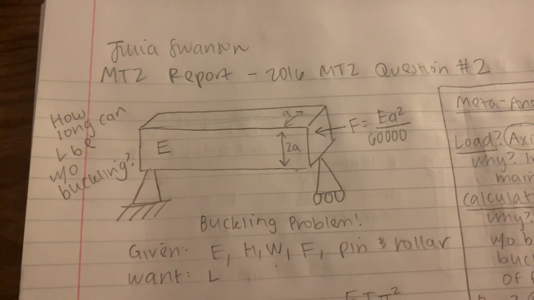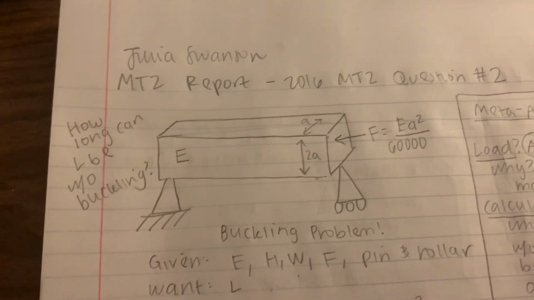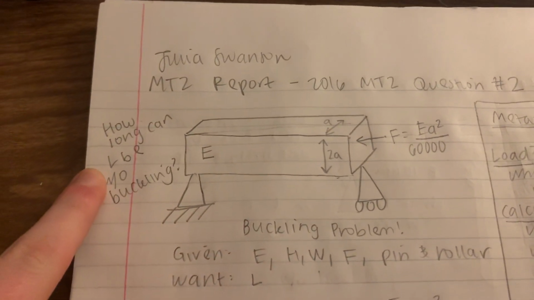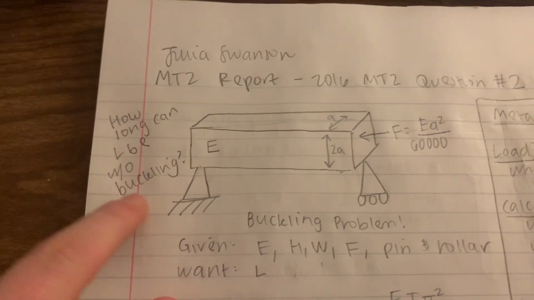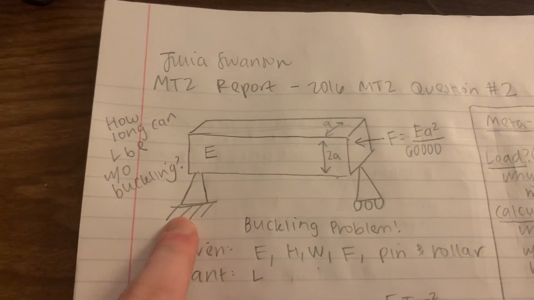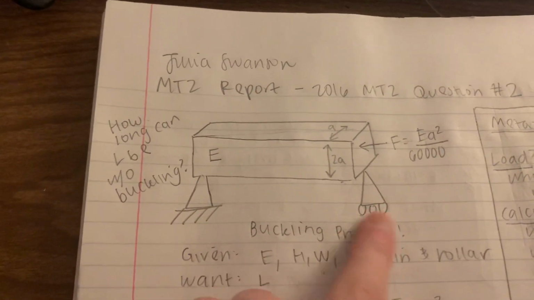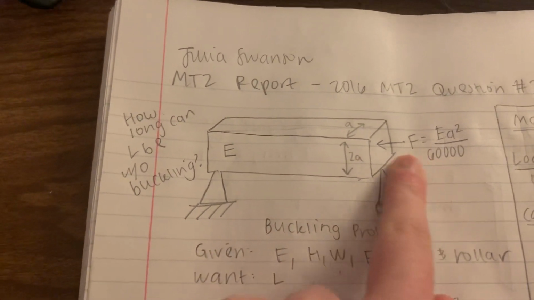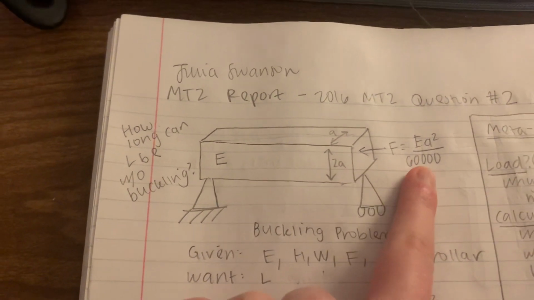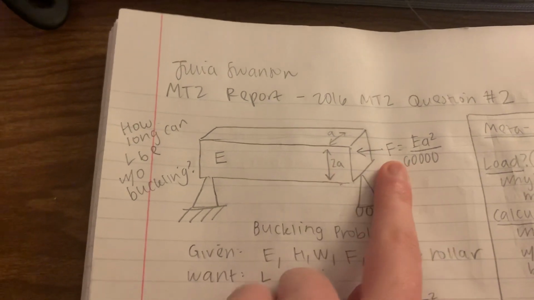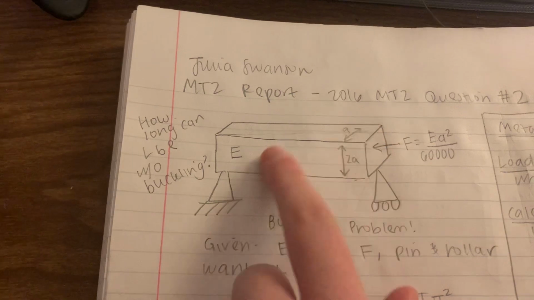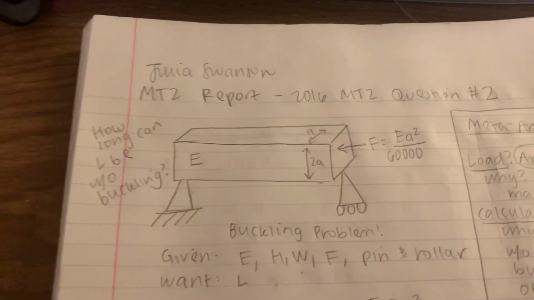Okay, to start this question, I drew a picture of the diagram given in the problem, and the question is how long can this beam be, length L, without buckling? There is a support, or a pin, at one end and a roller at the other end, and there's a force being applied at the right end, inwards towards the beam, with a known value. We also know the dimensions of the beam and the elastic modulus.